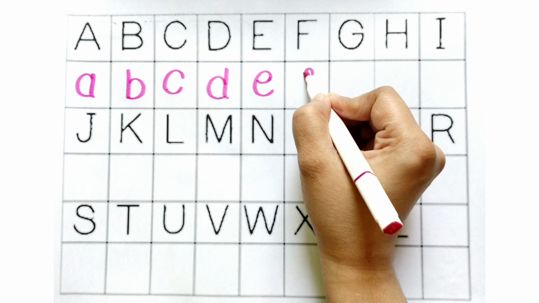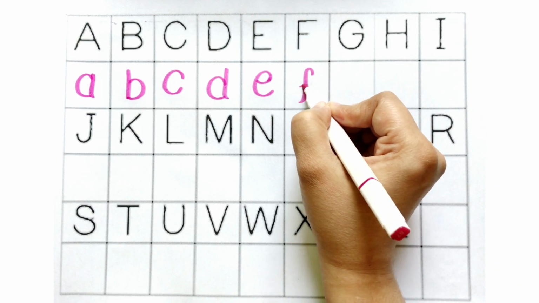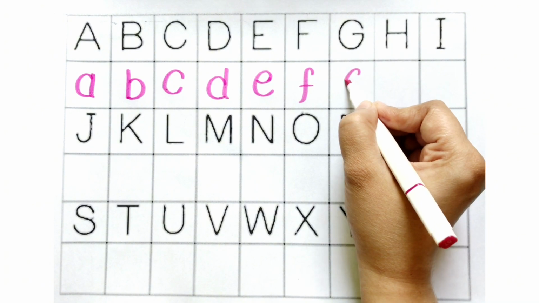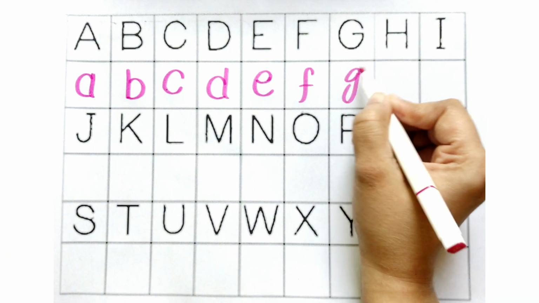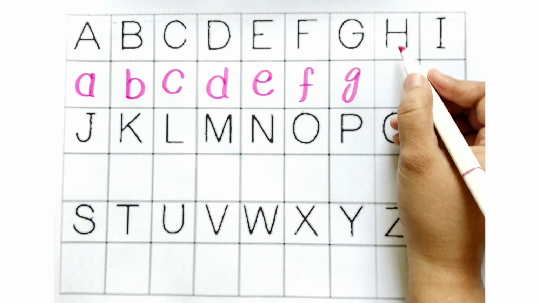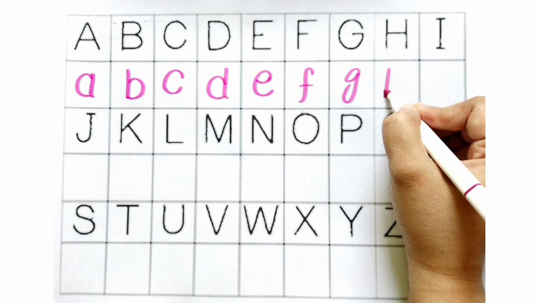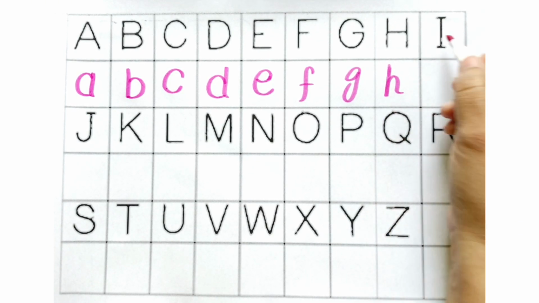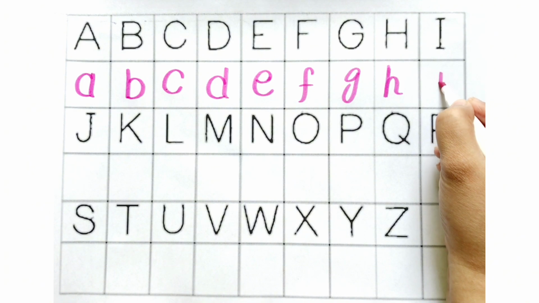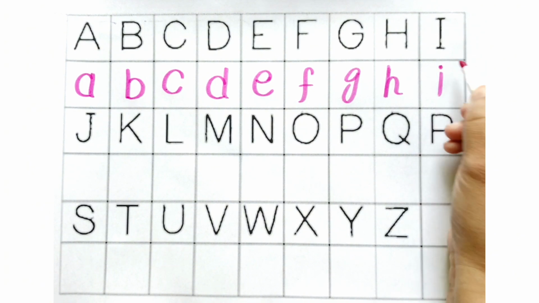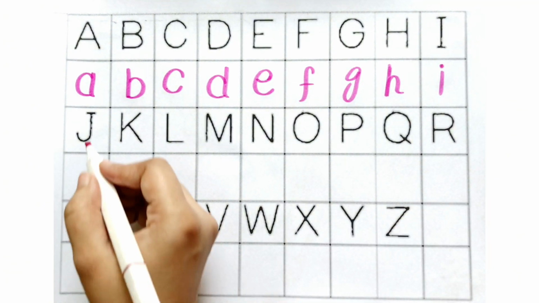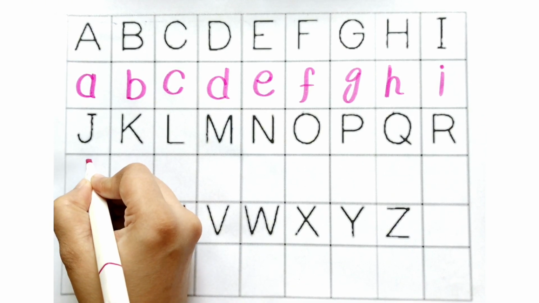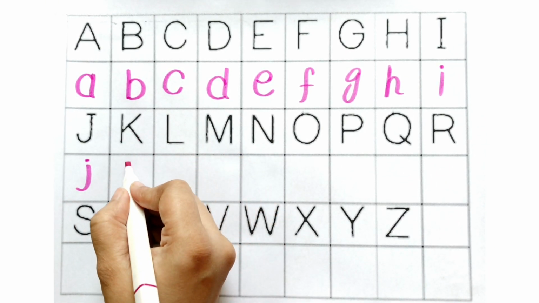And lowercase letter F. F for fish. Lowercase letter G. G for grapes. Lowercase letter H. H for house. Lowercase letter I. I for eagle. Lowercase letter J. J for jelly.